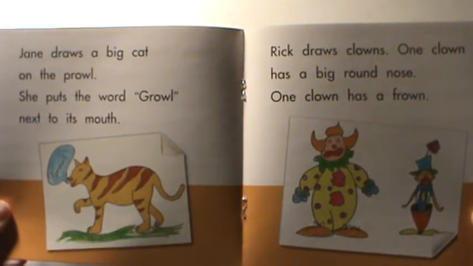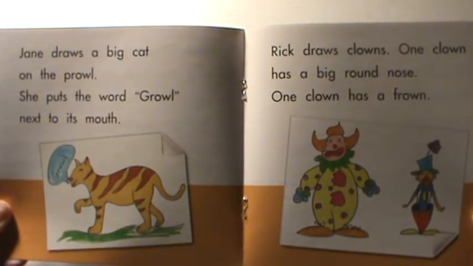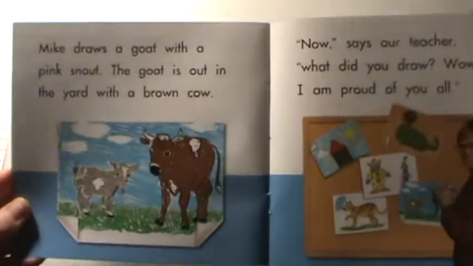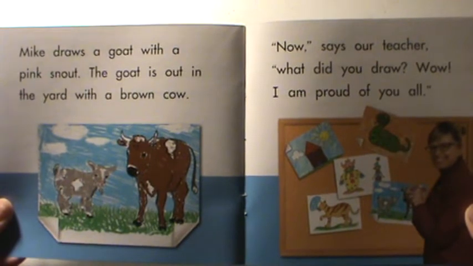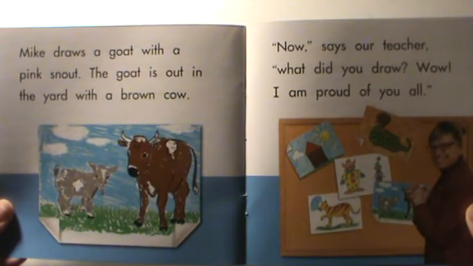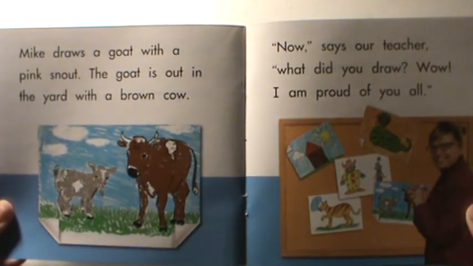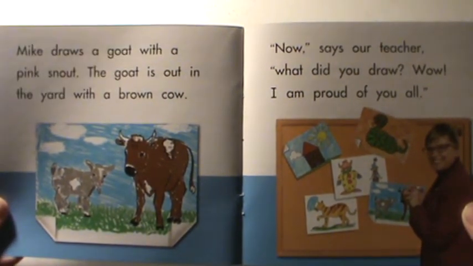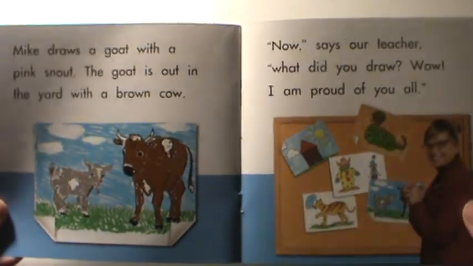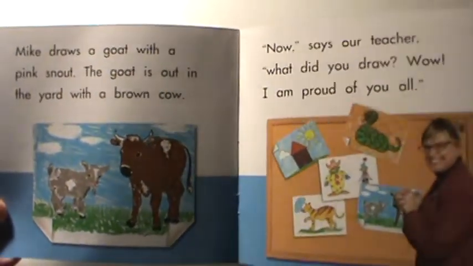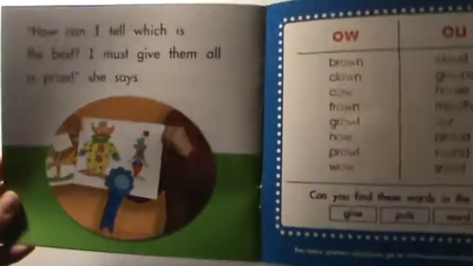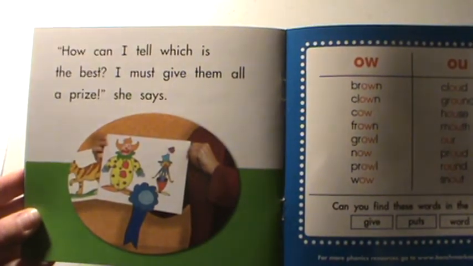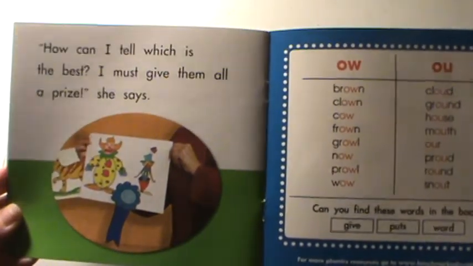One clown has a big round nose. One clown has a frown. Mike draws a goat with a pink snout. The goat is out in the yard with a brown cow. Now, says our teacher, what did you draw? Wow, I'm proud of you all. How can I tell which is the best? I must give them all a prize, she says.